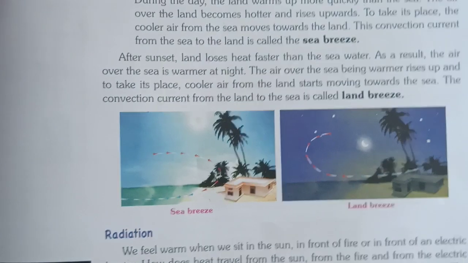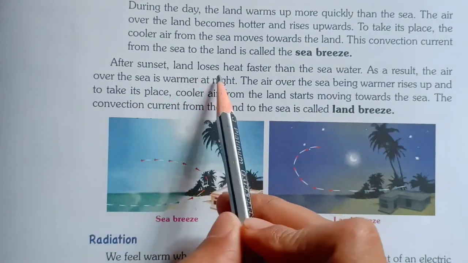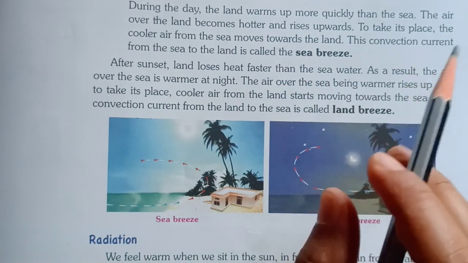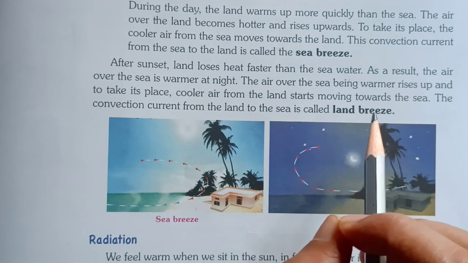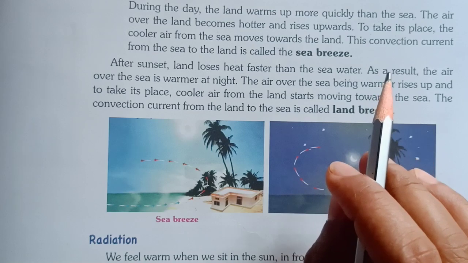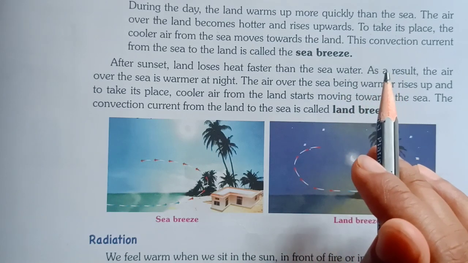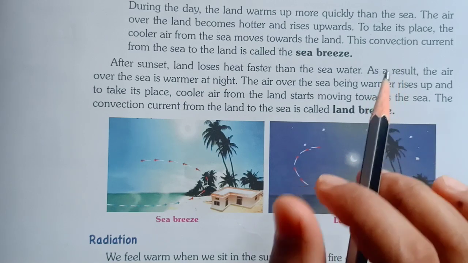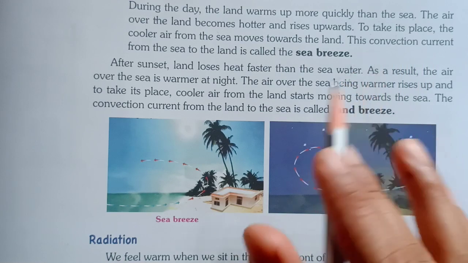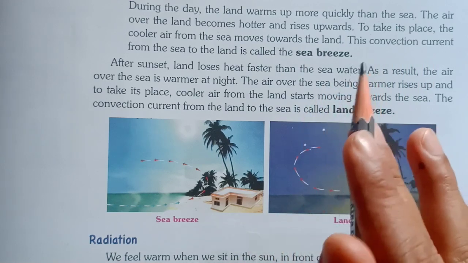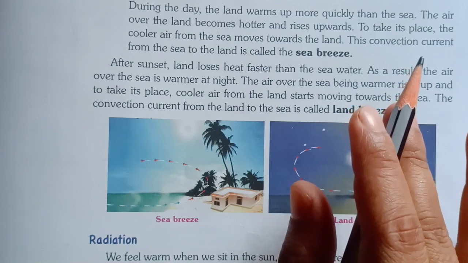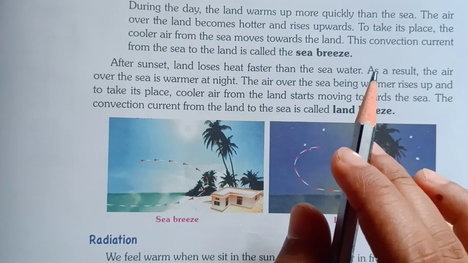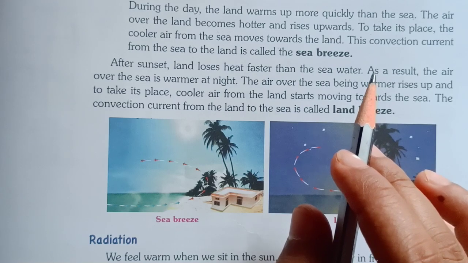Now exactly the opposite occurs during night. After sunset, land loses heat faster than the sea water. This is a phenomenon which we can see: the land gets heated up very fast, and it will also release the heat very fast. Sea water will get heated up at a slower rate, and when it gets heated up, it will release the heat also at a slower rate in comparison to the land. Similarly, land will lose the heat very fast.